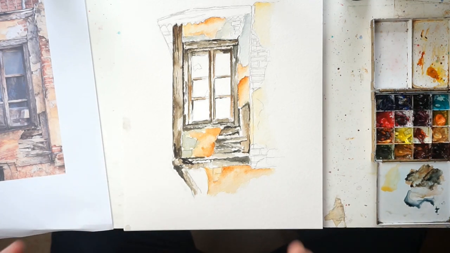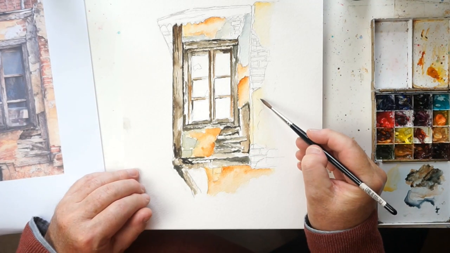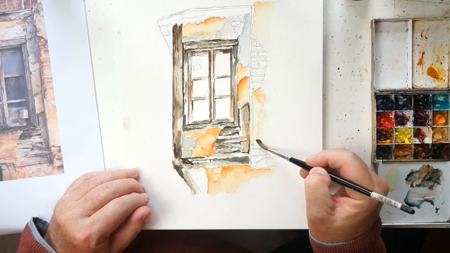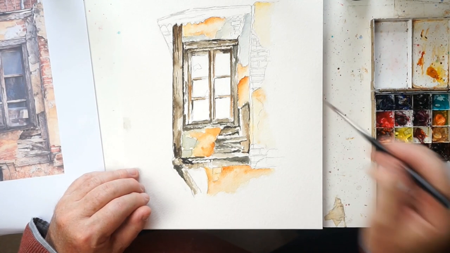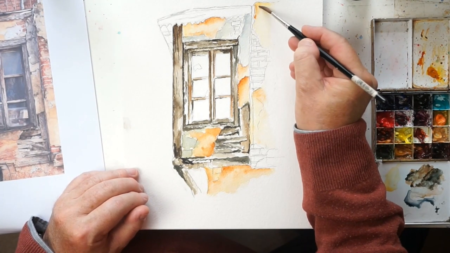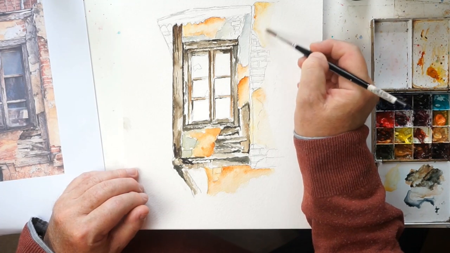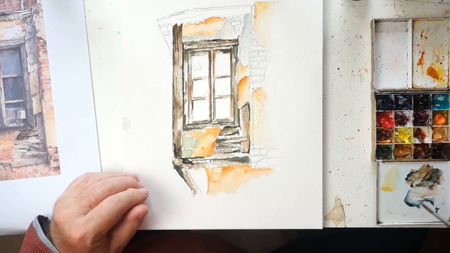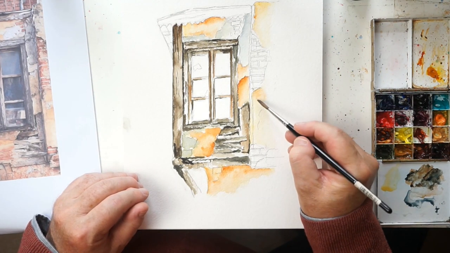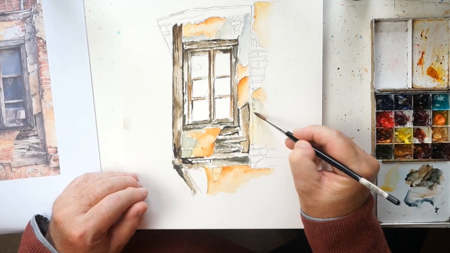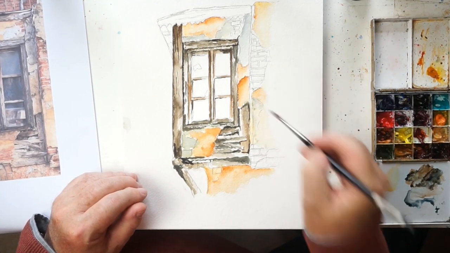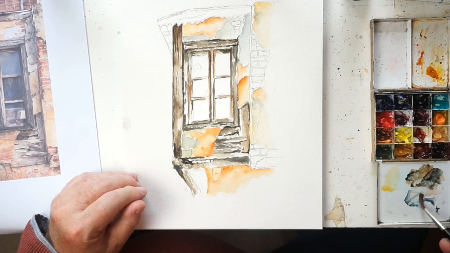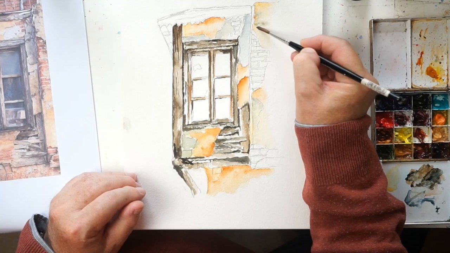I want the eye to be taken into the window itself, so I'm going to use less burnt umber on the outskirts. Make that slightly less intense, and that's just slightly colder. If I made the outsides too warm, too bright, the eye wouldn't know quite where to go. I've got some nice dirty marks here actually, so I can shove that in.